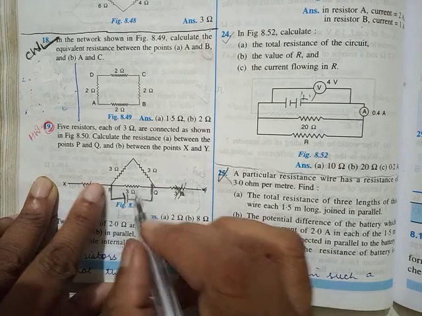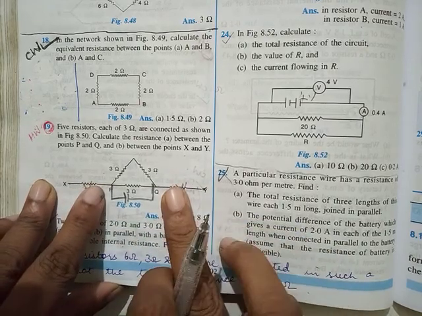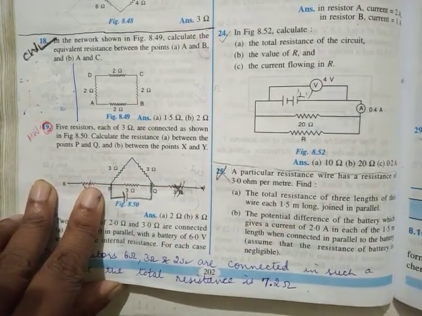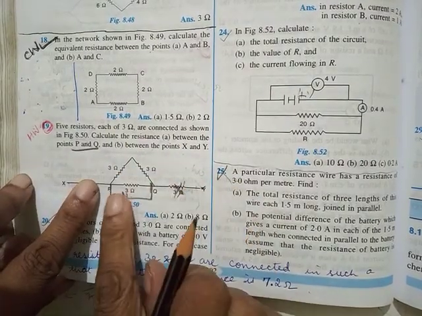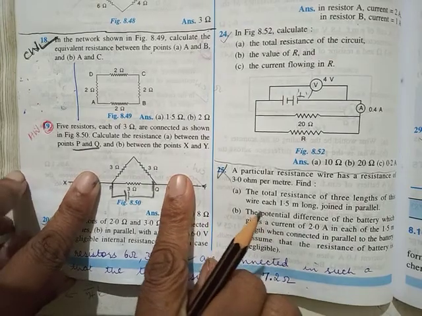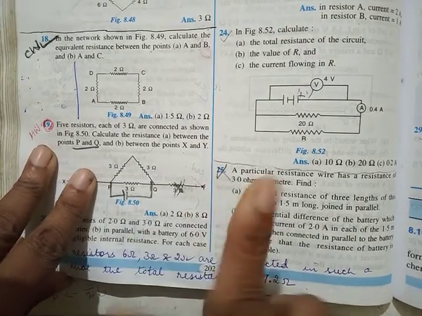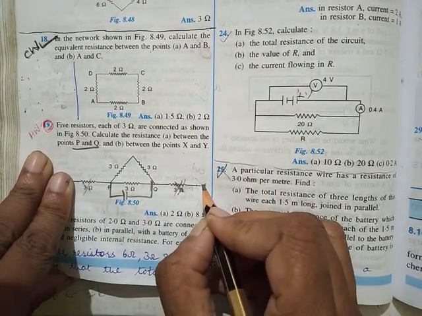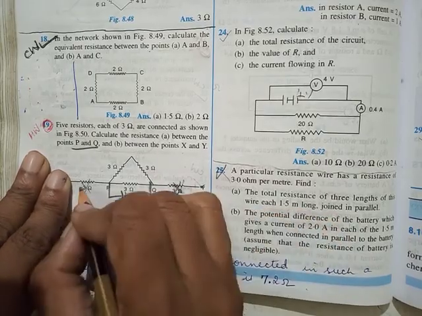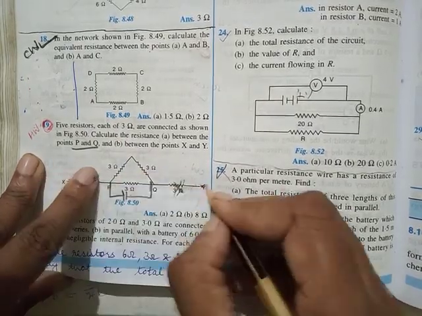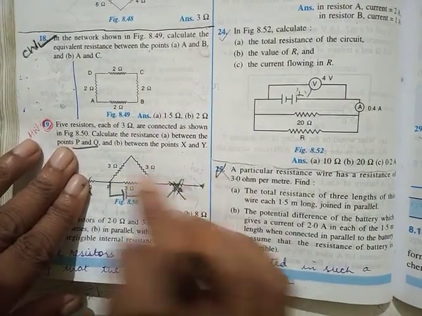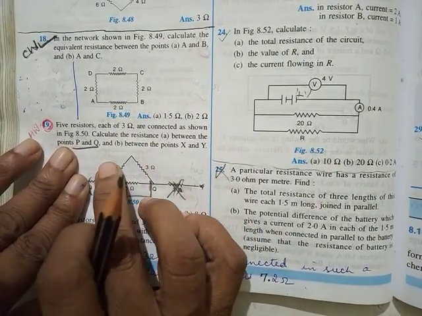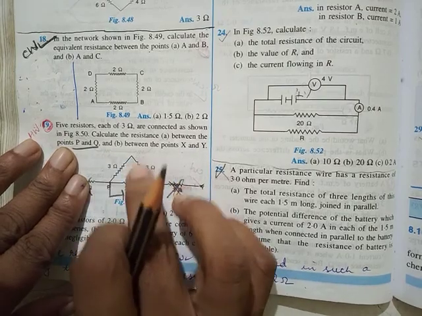So what will happen: these two resistors you should not consider when you are finding the resistance between P and Q, because one end is fixed and the other end is hanging in the air. There is nothing here, so you just omit it. You only have to consider these three resistors. So you will decide these two are in series, 3 plus 3 is 6, then in parallel with this 3.